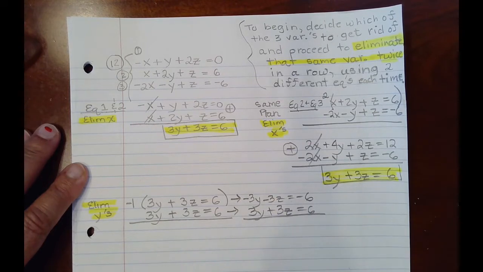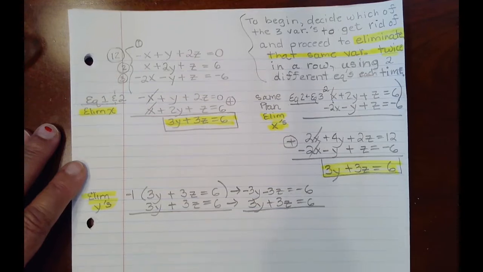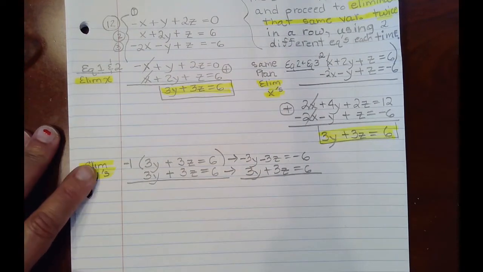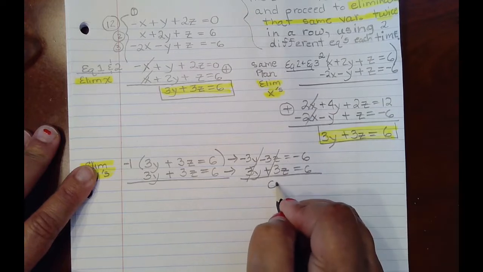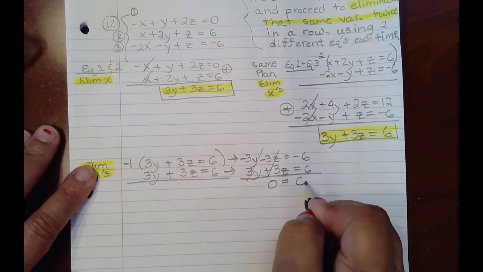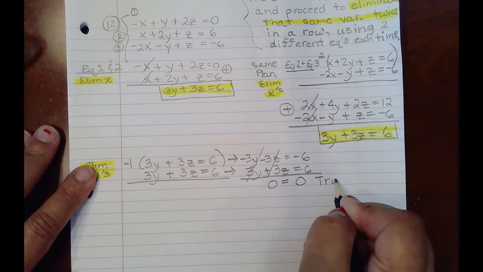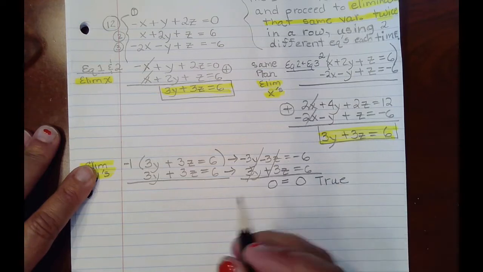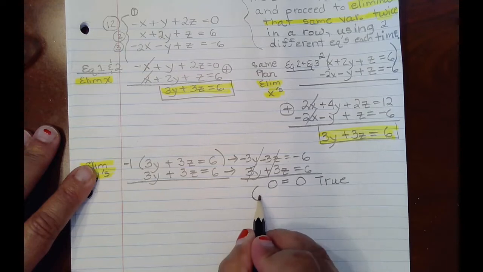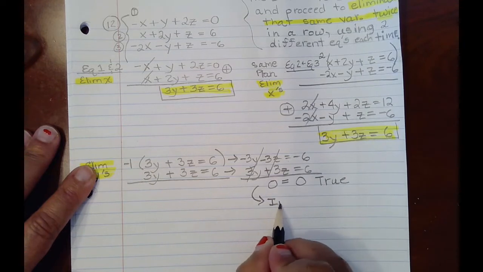Anytime you're solving a system, and in the process of doing so, all the variables disappear, they all cancel away, and you get a true statement. Any number is equal to itself. That is true. That's a true statement. That implies that you have infinite solutions.